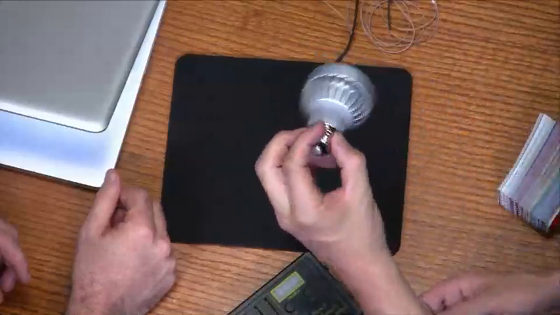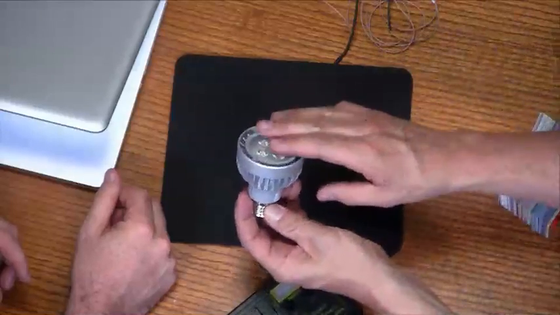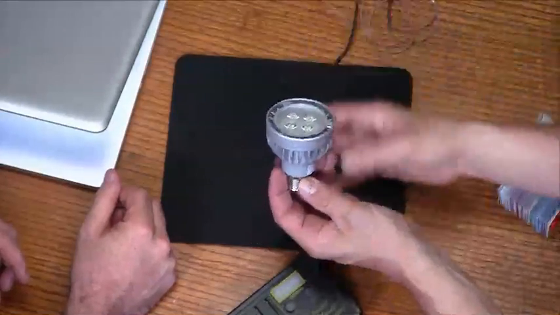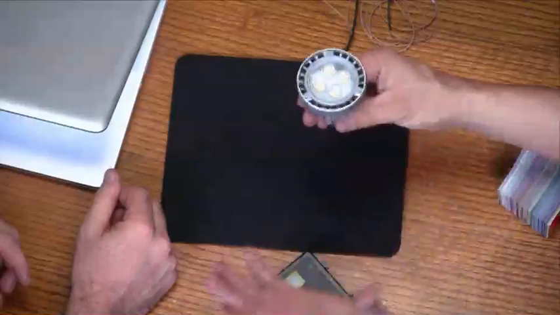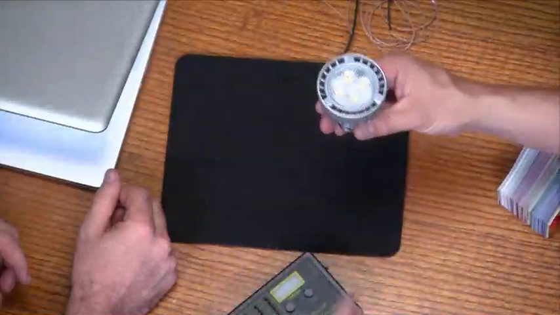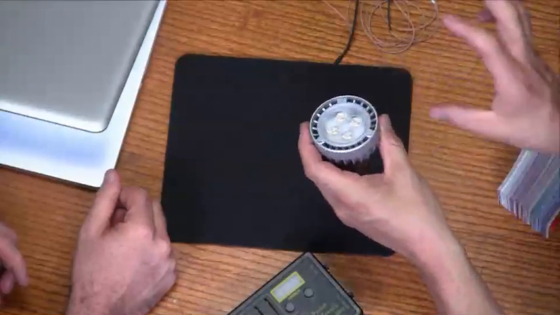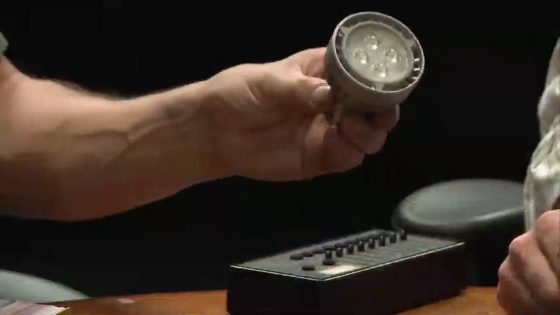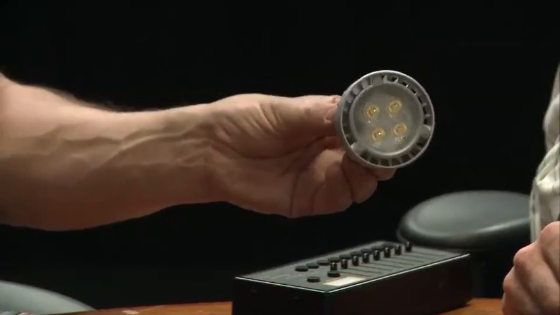They can screw into anything, but they're going to be directional. Like the light is only going to come out. You don't put this in a lamp with a shade on it and think it's not going to emit sideways. It's a PAR. It's meant to be directional lighting. So limited on its purposes, but useful in many.